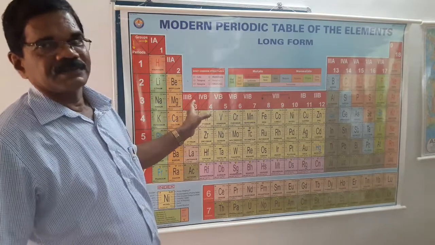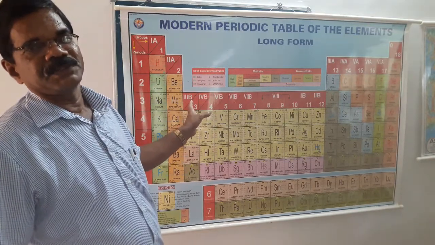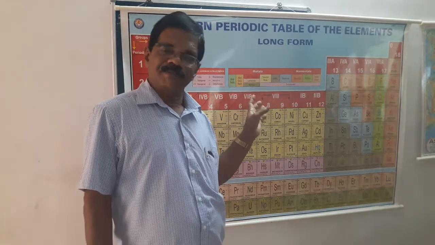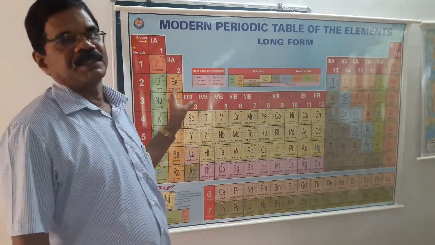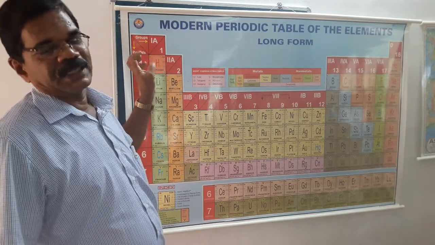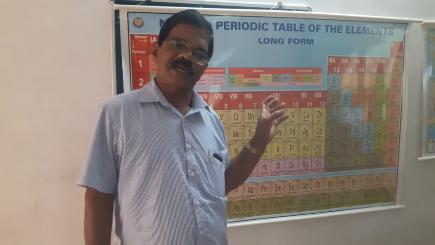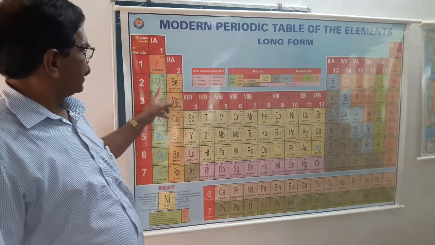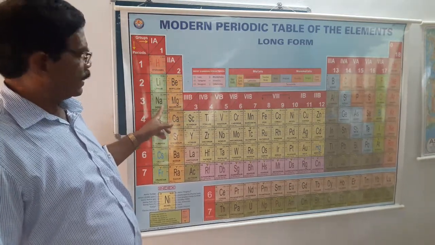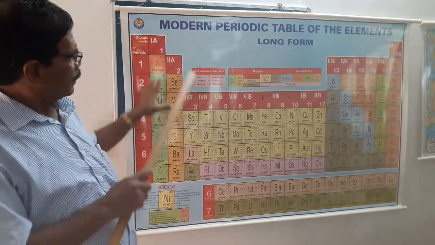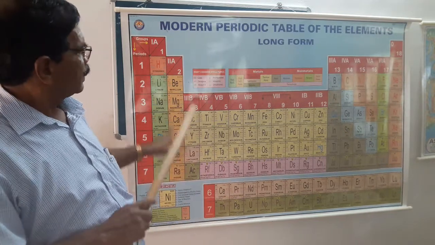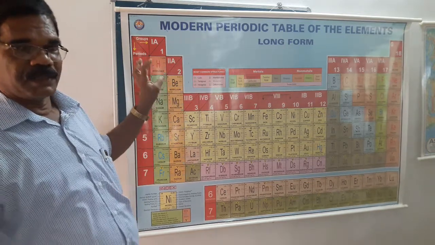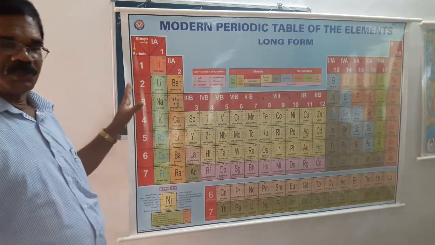You don't need to bother about the names and symbols. When you repeat the names several times, then when you see the symbol, the name will automatically come to your mind. For example, whenever you see the symbol H, you will know without learning by heart that H represents hydrogen. Similarly, Li represents lithium, Na sodium. Then the number of elements in each group, especially in the A groups, you must remember.